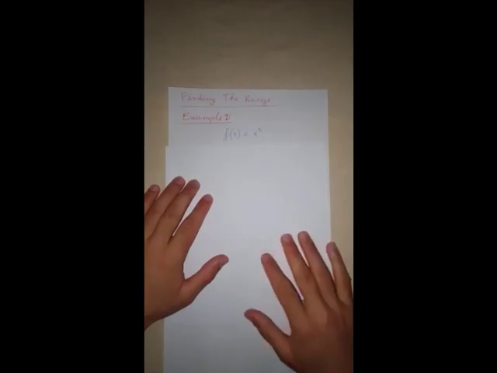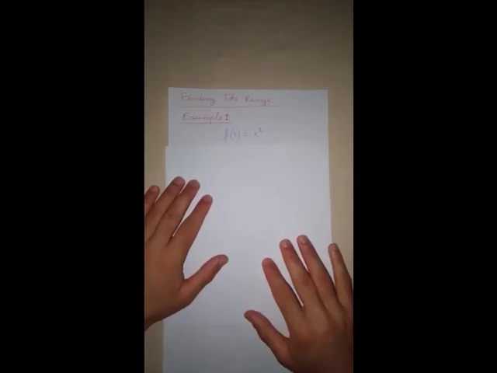Finding the range. Finding the range is sometimes easy and sometimes a little harder. Let's begin with a simple example. Example 1. f of x equals x squared. Can the output ever be negative? No. The smallest output is 0. So the range is [0, infinity).